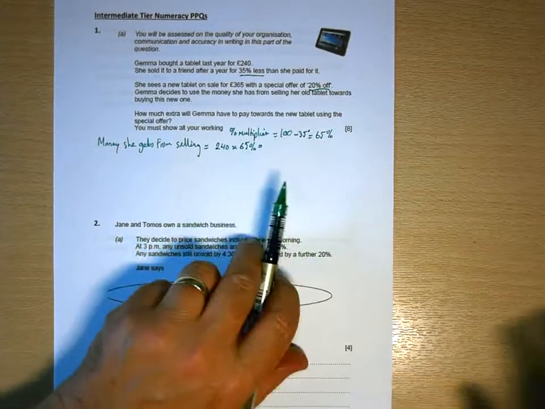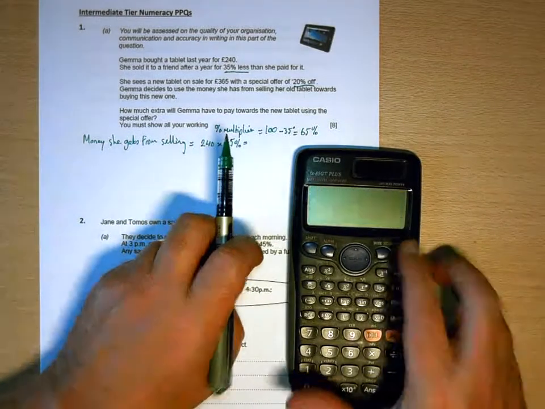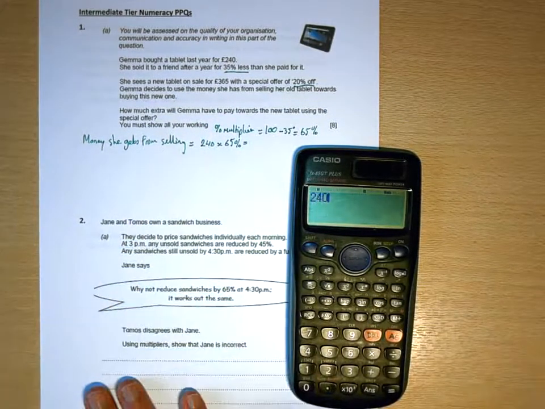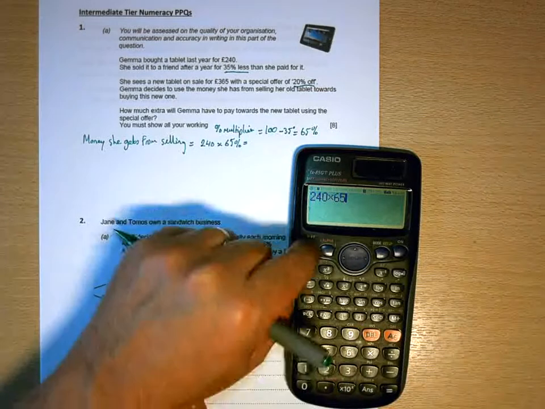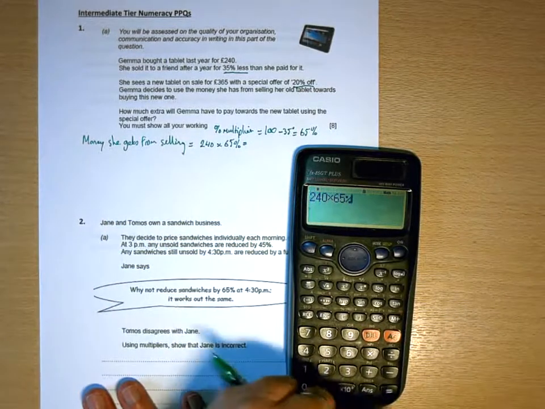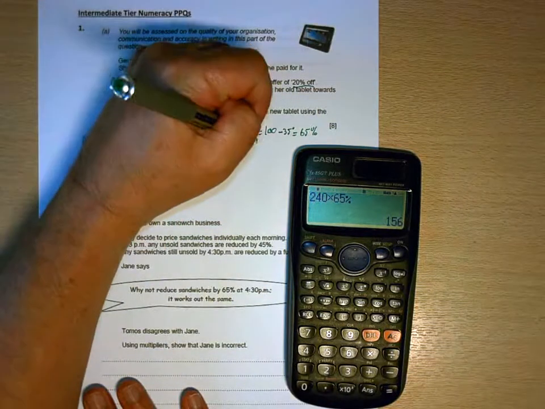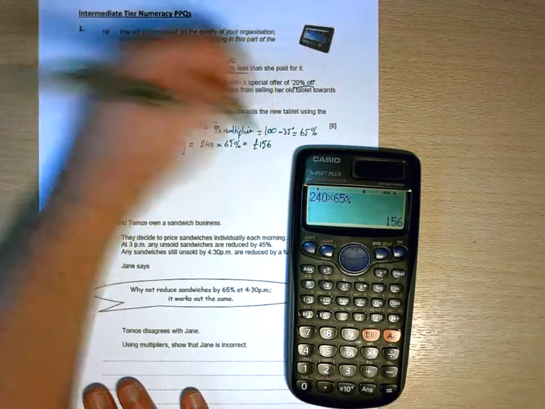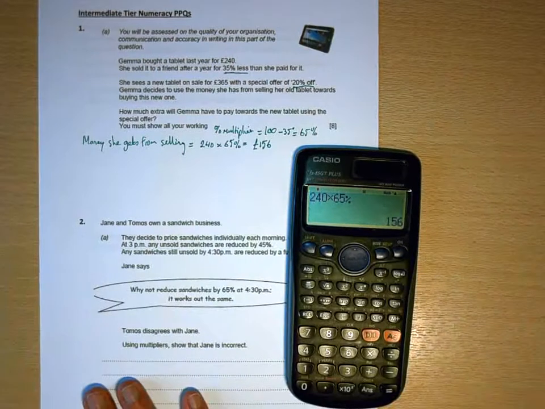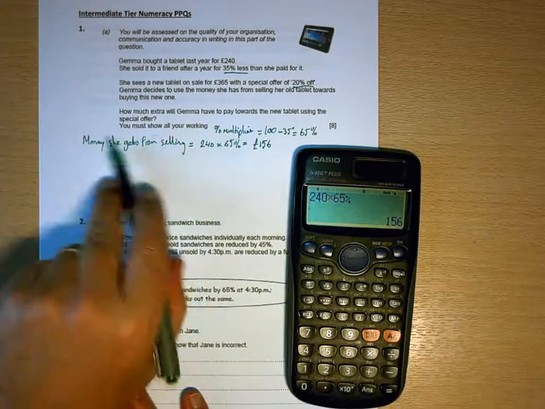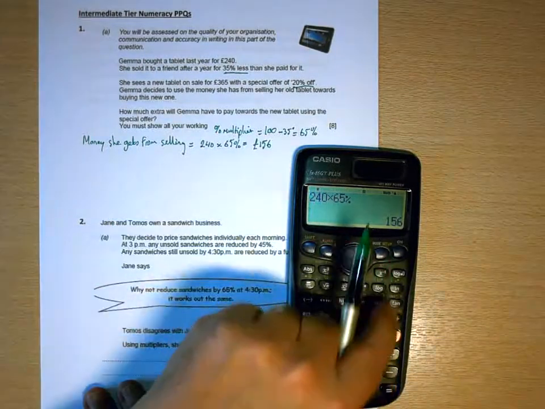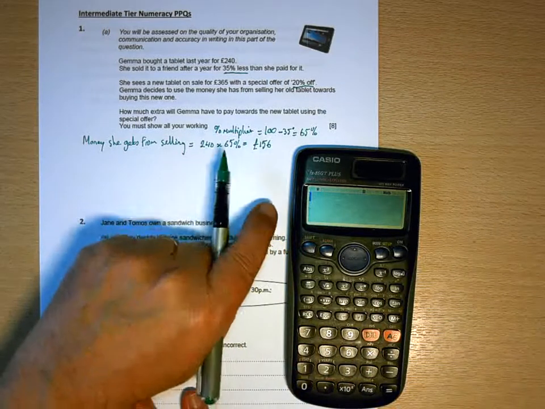So if you're happy doing that in your head, you can just write that down. Times 65%. Percentage sign is important. So £156 she gets for selling the tablet. Now let's just take a quick look.